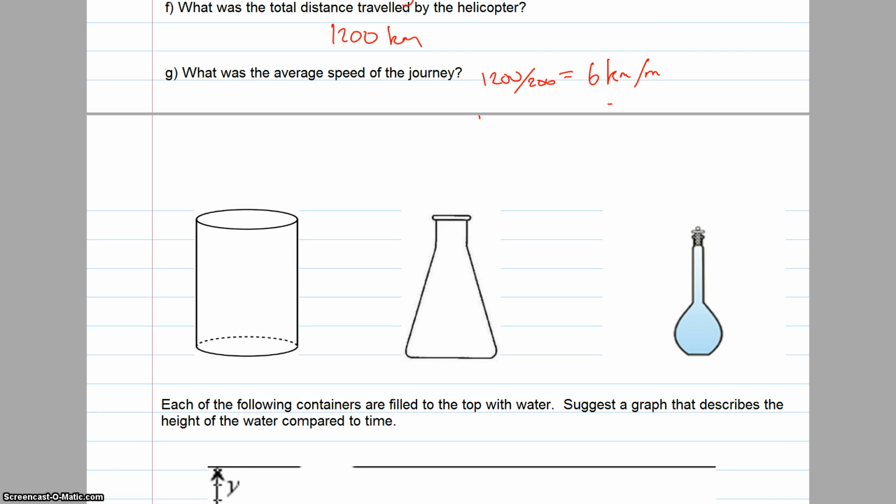In the first video we looked at distance and speed and time and all those sorts of things. This time we're going to look at filling up different containers with water and looking at the rates at which they fill up. So we've got three different types of containers, and we're going to assume that we're pouring the same amount of liquid into each of them. It really doesn't matter about the specifics of this. It's more just getting the general idea of what's going on.